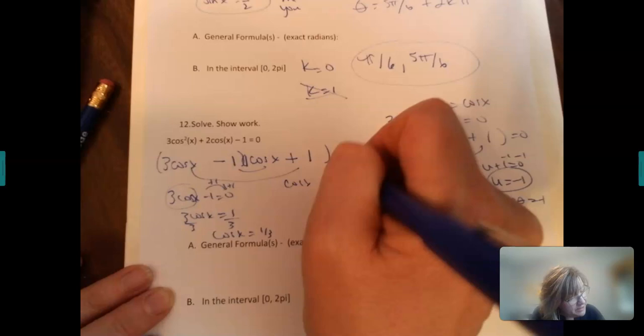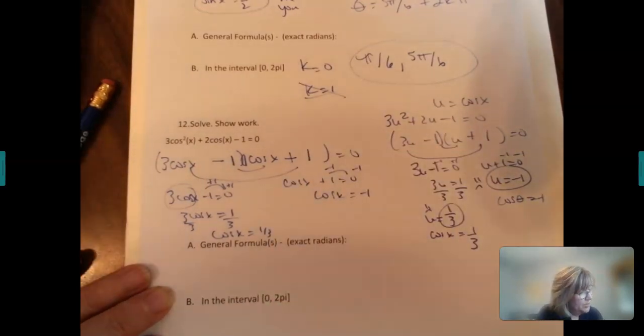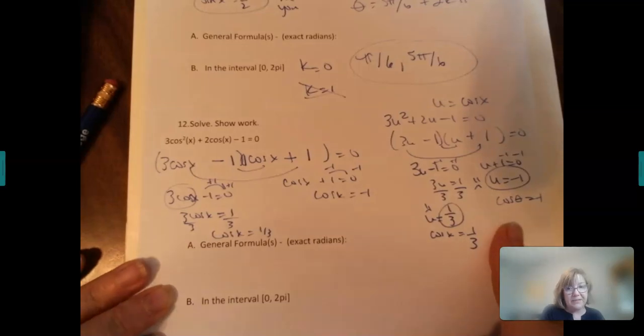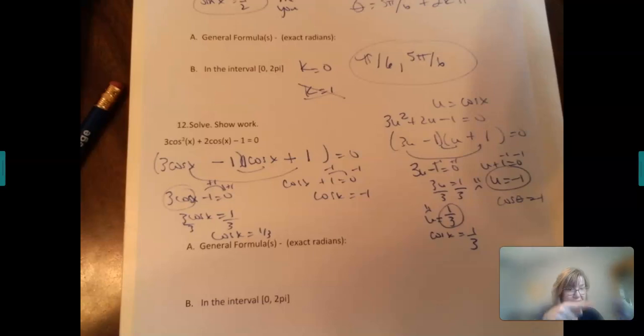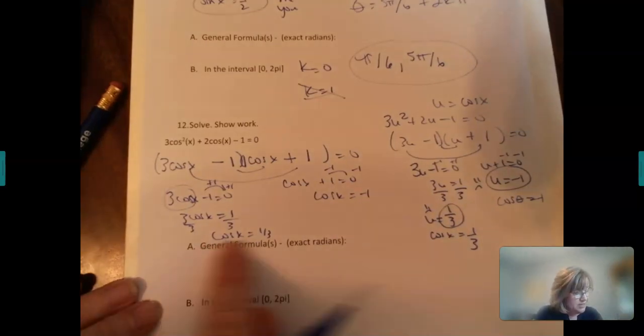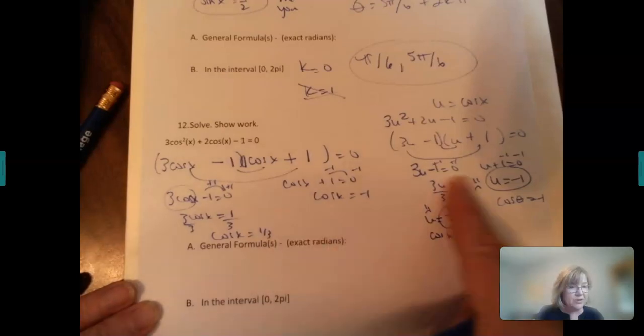Bring the 1 over, minus 1, isolate the function, and that's it. Okay, so either place we end up at the same. All right, now you, me, you, us, we are choosing to do the inverse so we can actually solve it. But notice this is cosine of x equals 1/3.